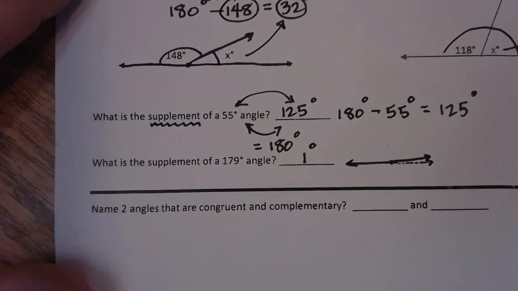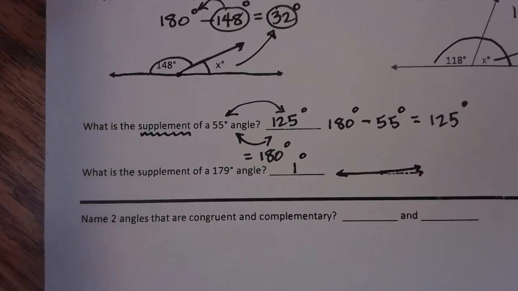So again, you have two new vocabulary words today. You have complementary angles. That's two angles that have a sum or add up to a 90 degree angle. And then you have supplementary angles. Those are two angles that add up to a straight angle or 180 degrees.